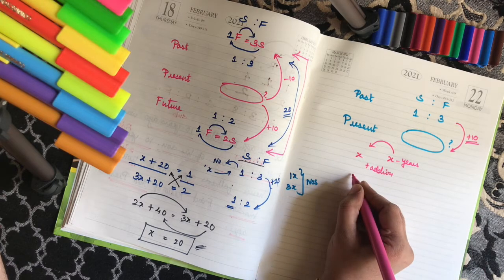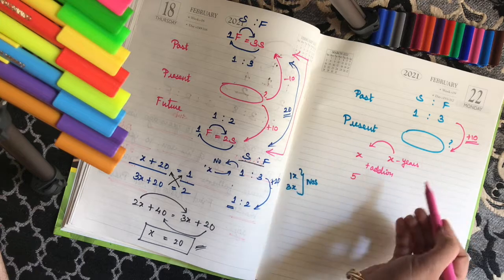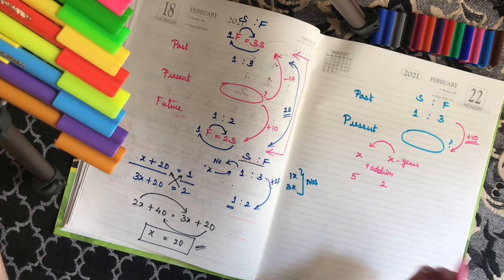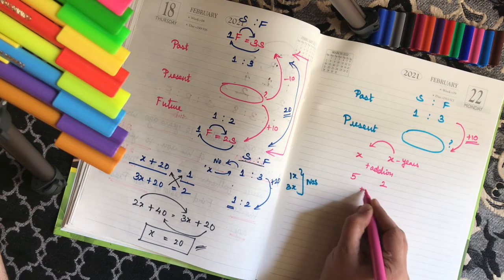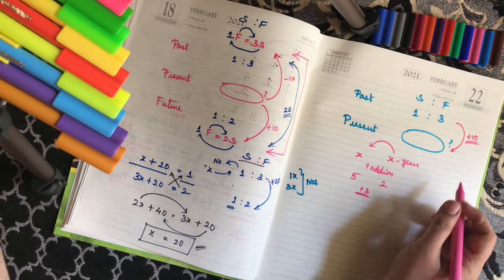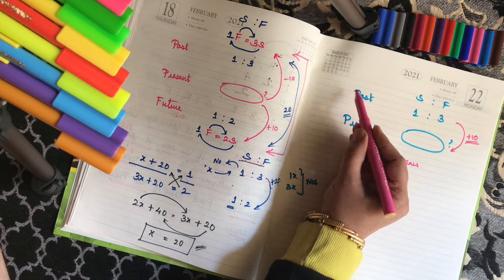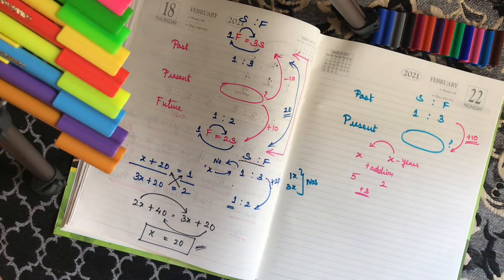Like now I am 5 years, so before 3 years I will be 2 years. So from 2 years I need to come to the present, which means I need to add, because we are traveling from past to present. So we are adding plus 10 here.